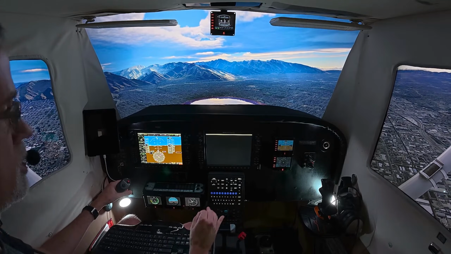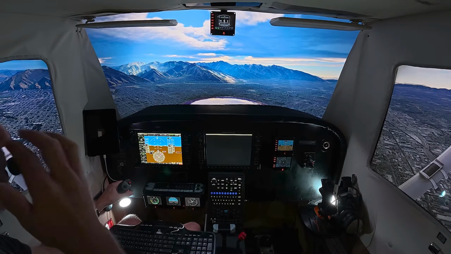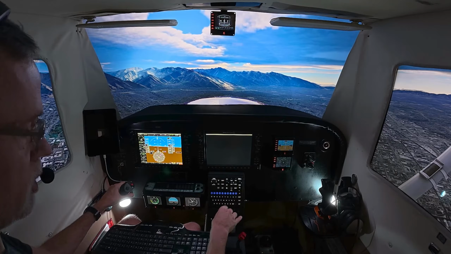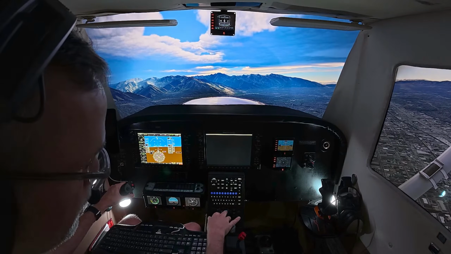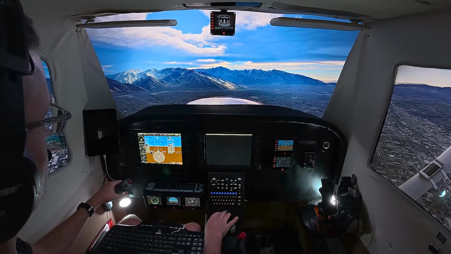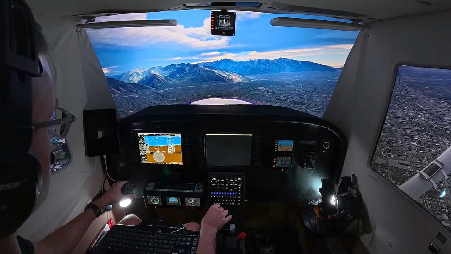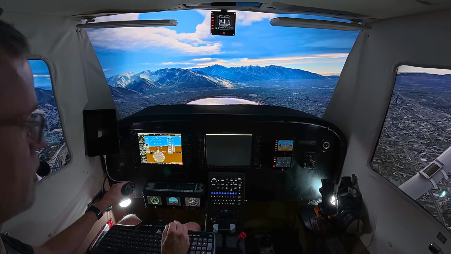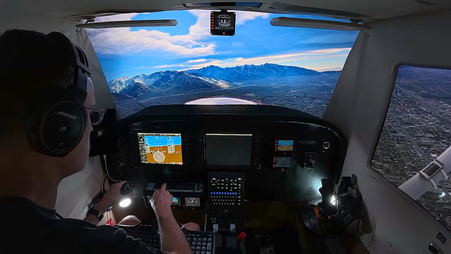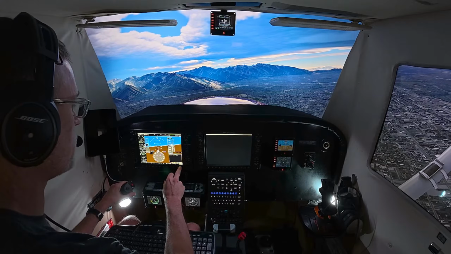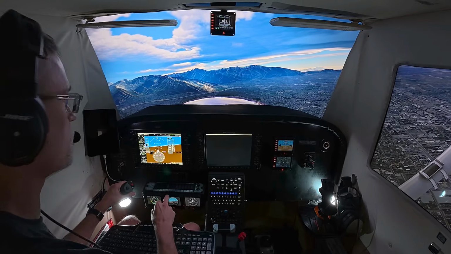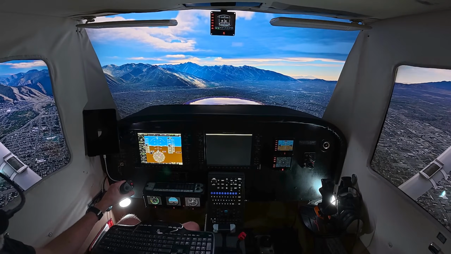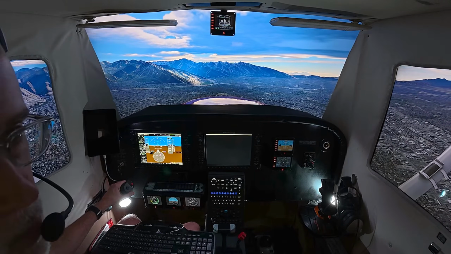My PFD isn't working here for some reason, or my MFD. Oh, the autopilot's working though. At least some of it. I wonder if I'm having some form of a mechanical failure. Low volts. Well, I've got the alternators on. I'm having battery failures. That's what's going on. This happened to me in the real world. I lost the batteries. Yeah, that is looking really nice.